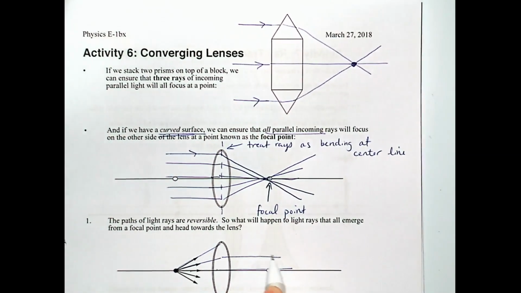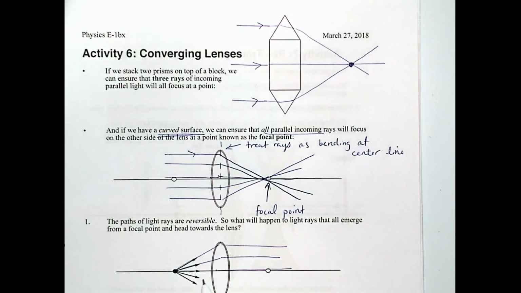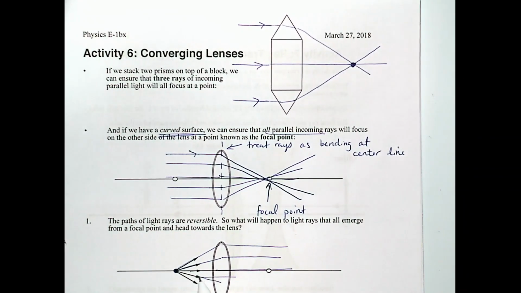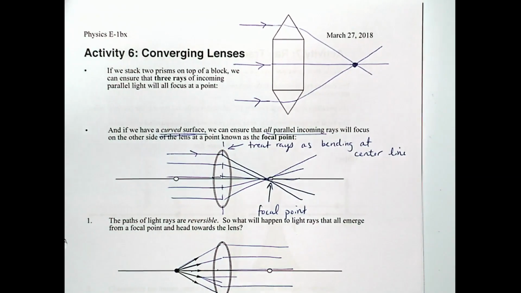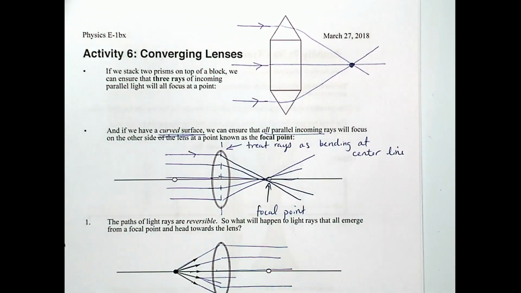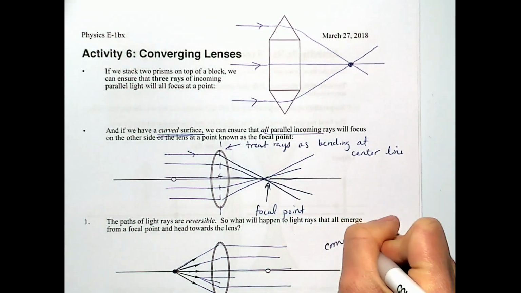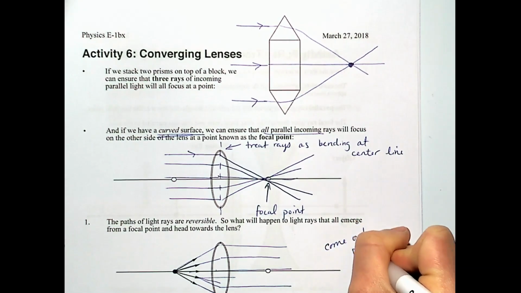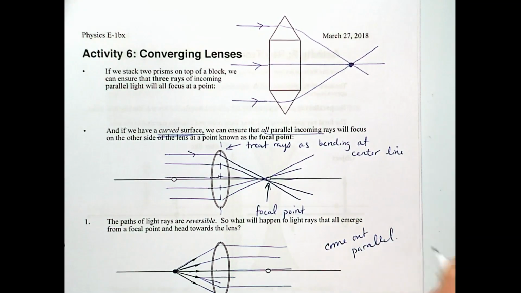When they get bent, they're going to come out parallel. Whoops, oh dear. So they come out parallel. Other questions about that?